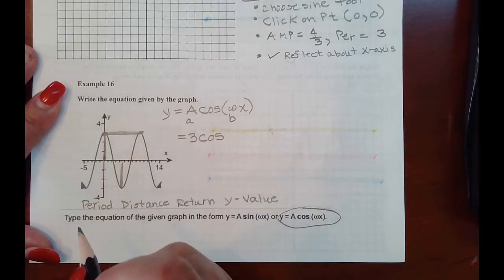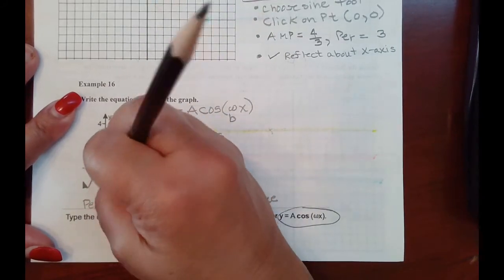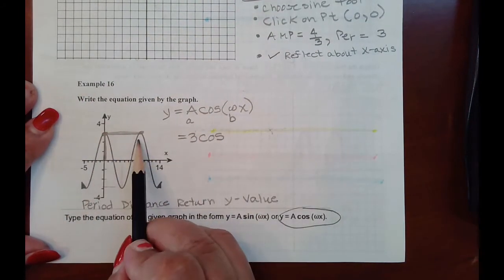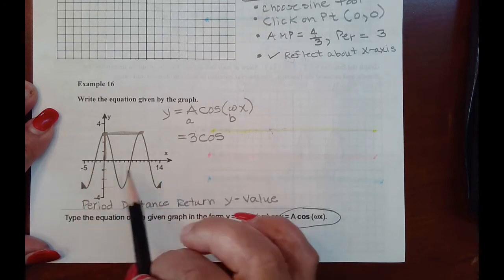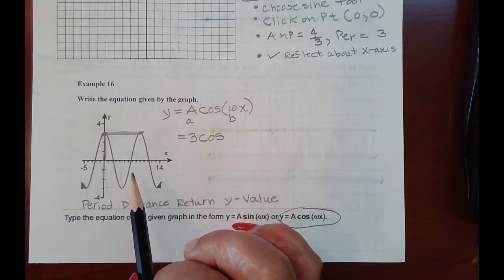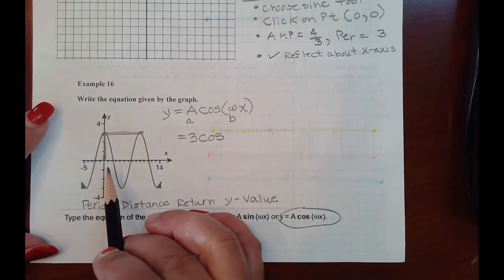So let's see, what is the distance from here to here? All you can do is you can just count the grid marks. Now there's no pi type numbers down here, which that's possible. We graphed a couple of graphs like that.